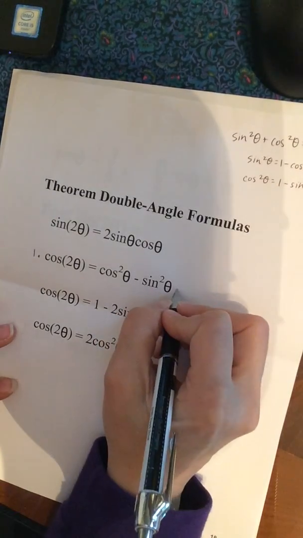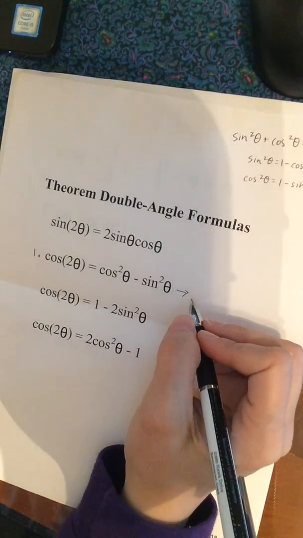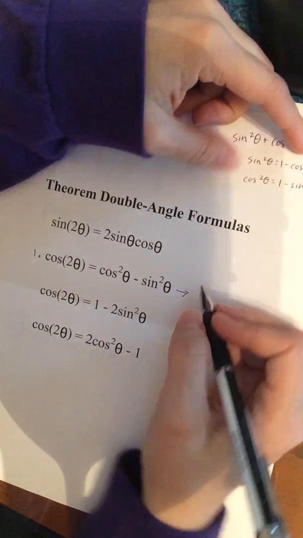So if you look at this one, and let's say we replace sine squared of theta with 1 minus cosine squared of theta.